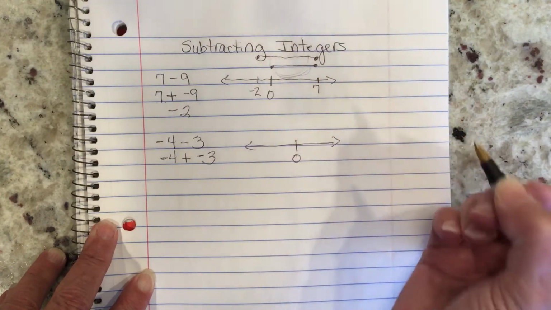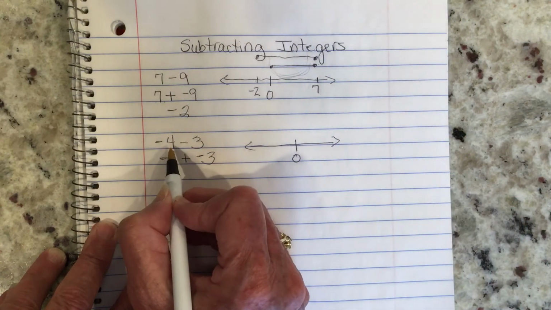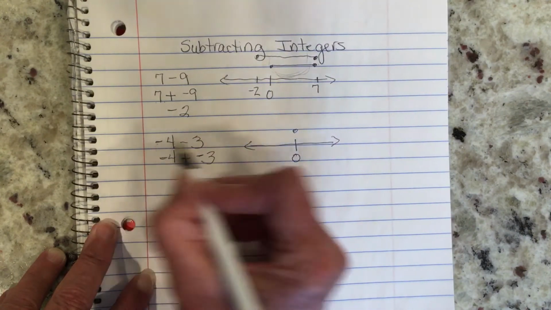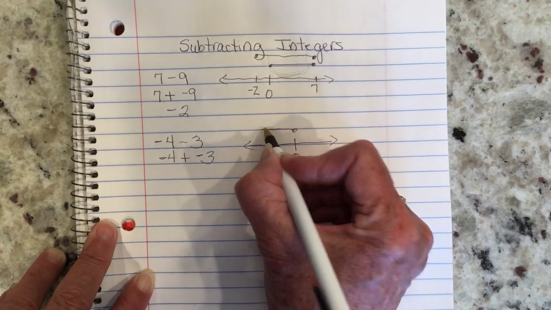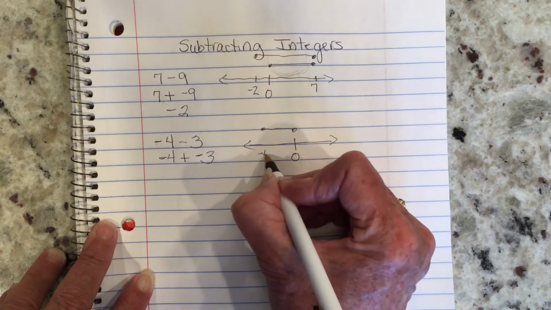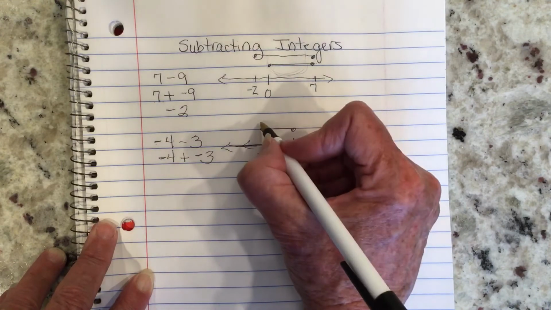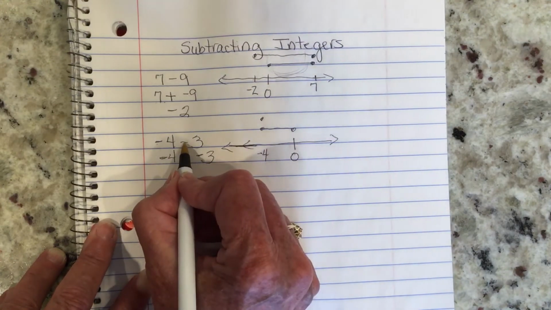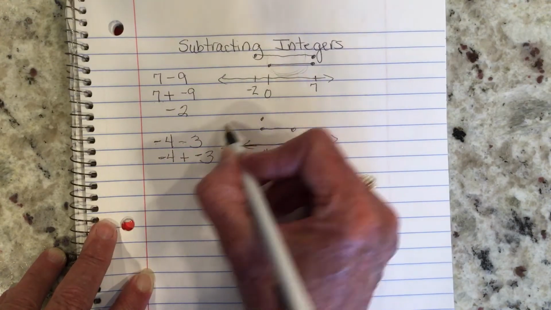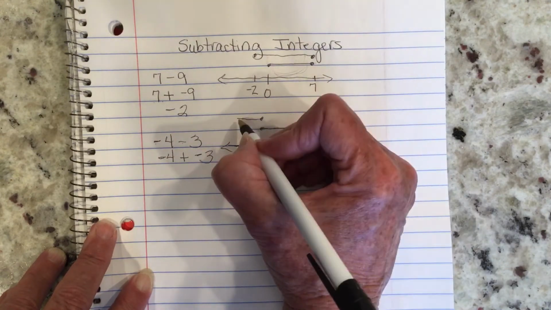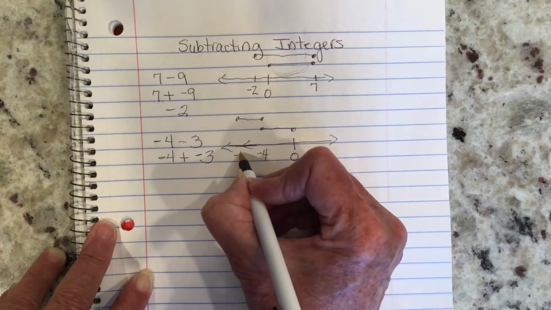So we got 0 here. So we're going to go 4 in the negative direction because we have that sign. So we're going to go negative 4 here. And it looks like I didn't make this long enough, but that's okay. Then I see a negative sign here, so I'm going to go left. It turns me around, and I'm going to go left 3, which is going to take me to negative 7.